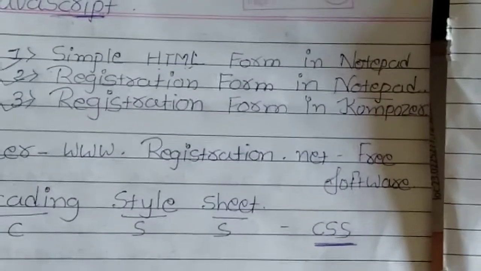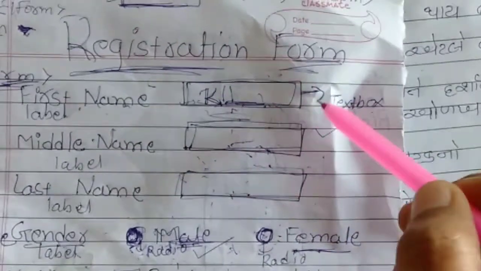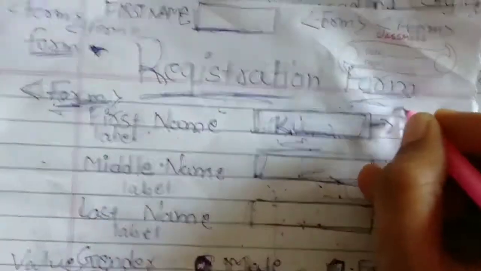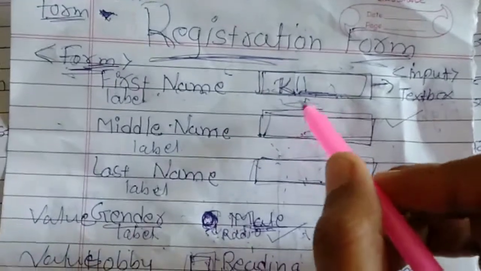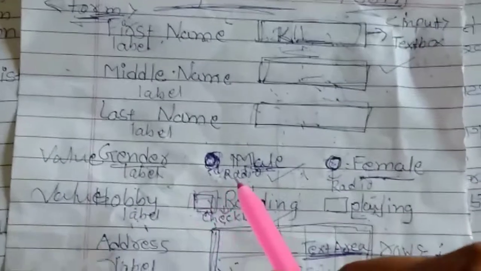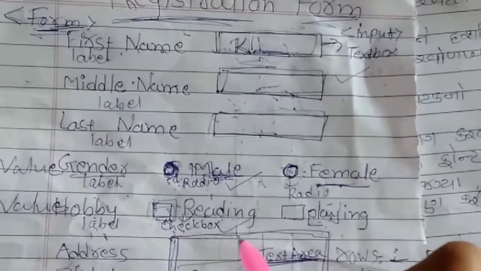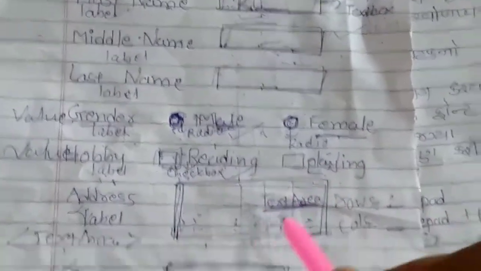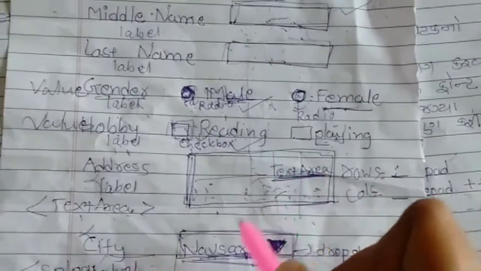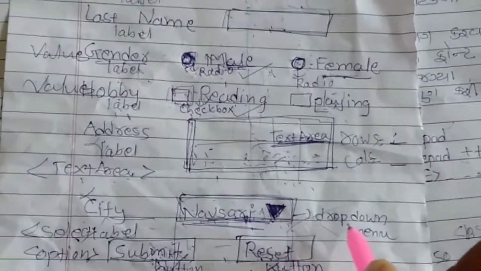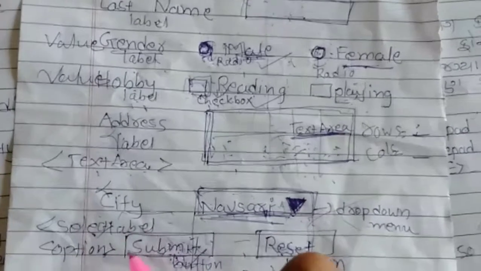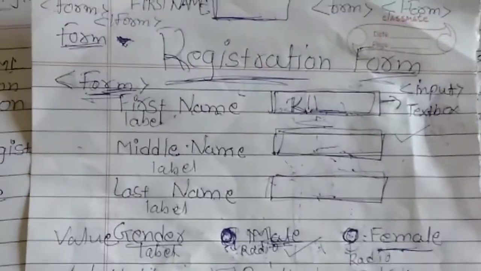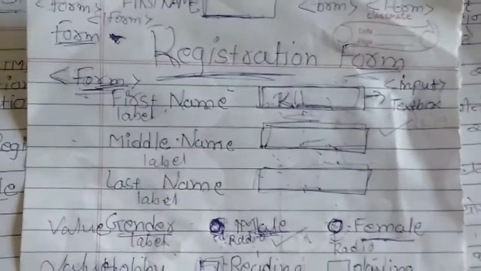First of all, in Notepad you have to write many lines of text for your fields. For example, if I want a text box, I have to compulsorily write the input tag, because input is a tag. Inside the input tag you use the text box. If you want a radio button, you have to write the input tag. If you want a checkbox, you again write the input tag. If you want an address, you write a text area. If you want a city, you use a drop down list. If you want submit and reset buttons, you use the input tag again.